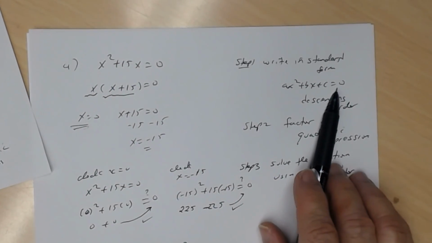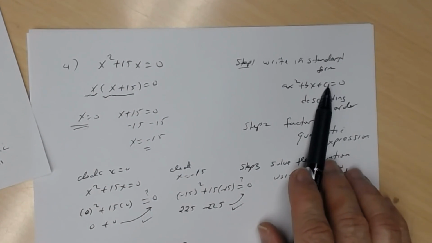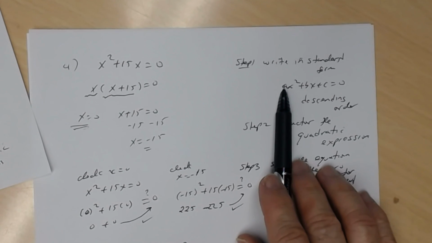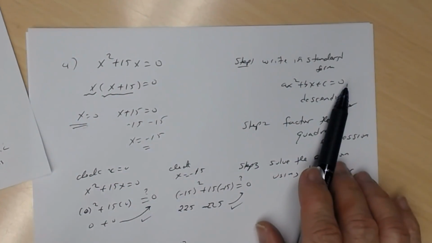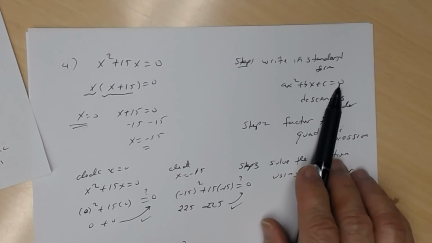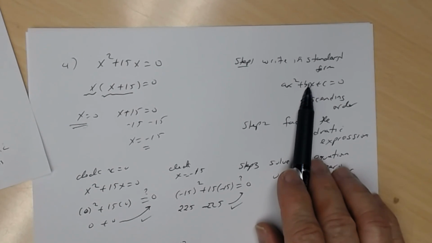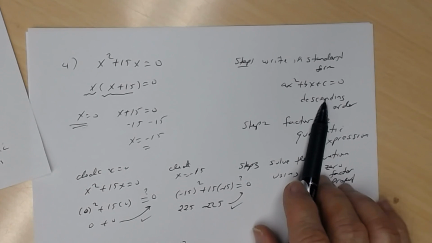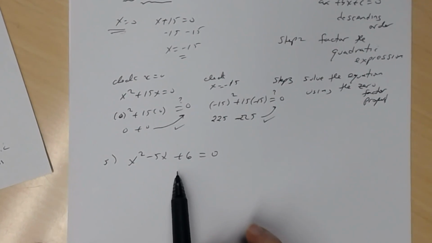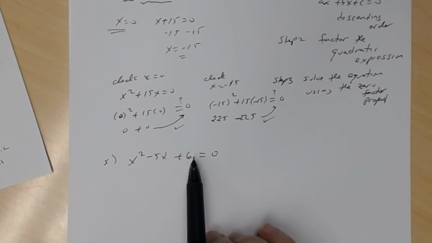Yes. Do you have 0 on the other side, and all the terms on the left side? It doesn't have to be left, it could be on the right or the left, but as long as 0 is on one side and the quadratic expression is on the other side, in descending order. So this is already in standard form. Okay, the next step is to factor. Look for GCF first. So the GCF here is 1.